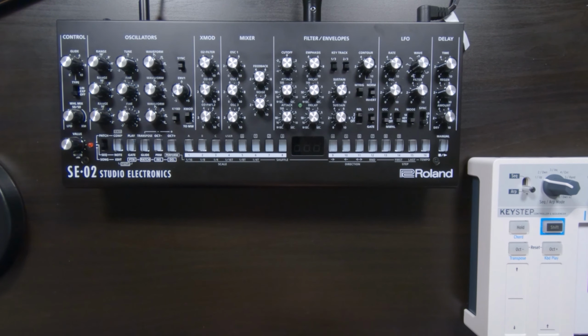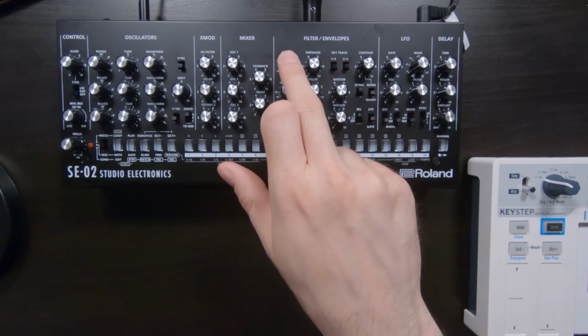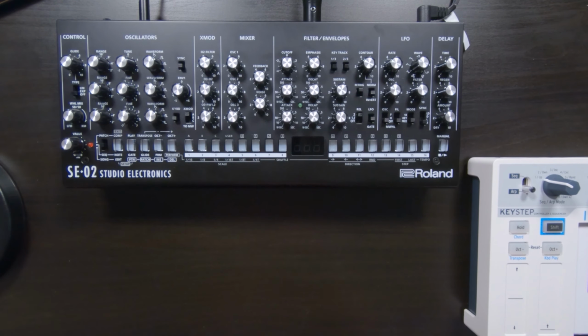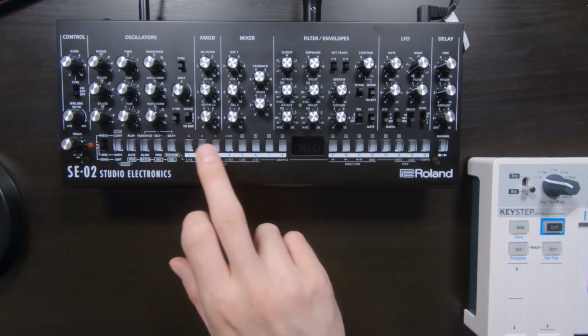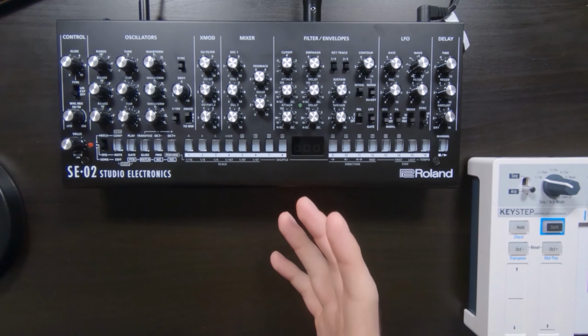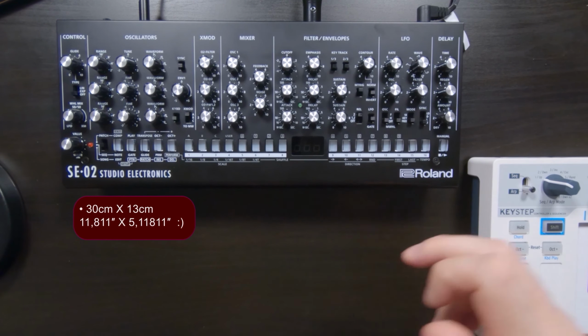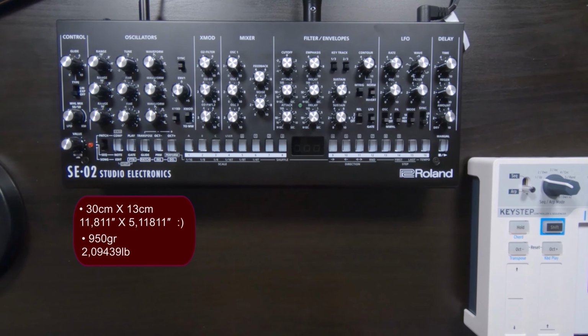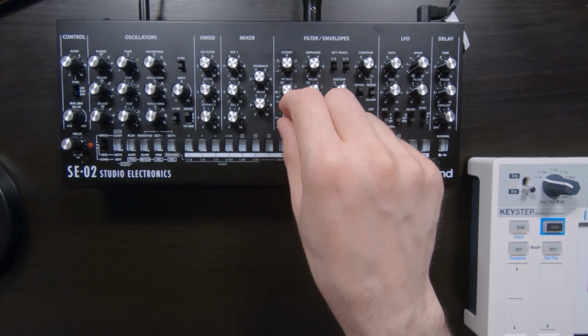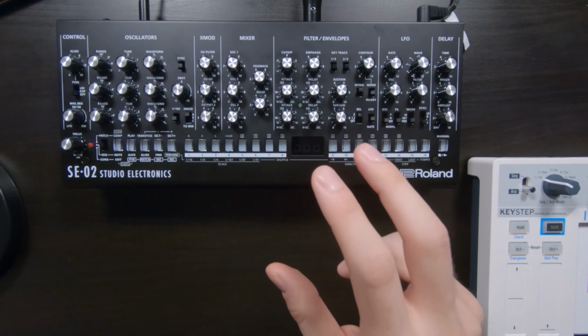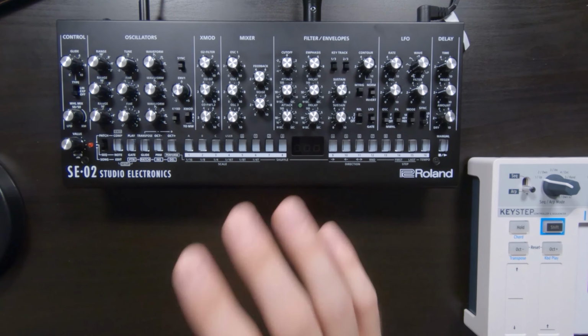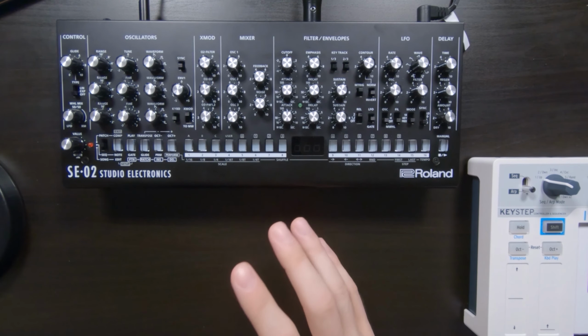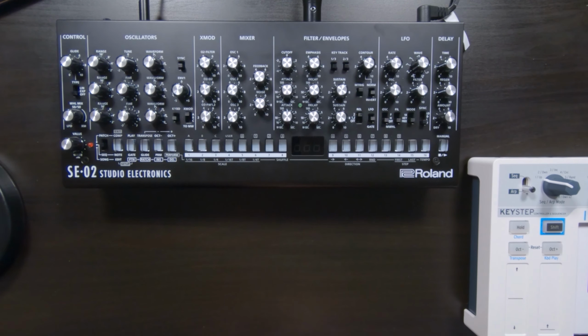Now for most of you that know your synths, it resembles the Minimoog with the 3 oscillators and the 24 dB ladder filter. But it has some interesting functions as well, such as the digital delay here and the 16-step sequencer. It's a very small synth, 30 centimeters by 13 centimeters, and it only weighs 950 grams. Now, there are a lot of complaints about the size of the knobs, but it's a small compromise because you get portability. Now, don't let the size fool you. The sound is very powerful and it's an excellent synth for both beginners and pros.